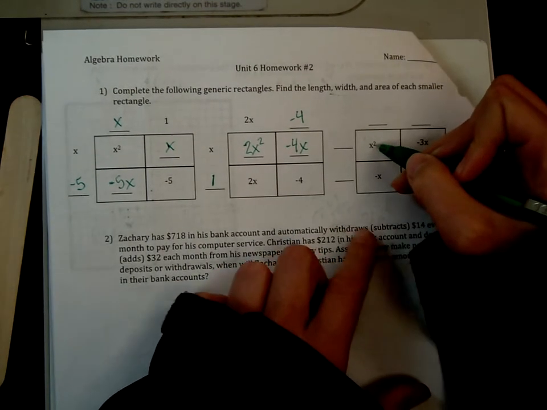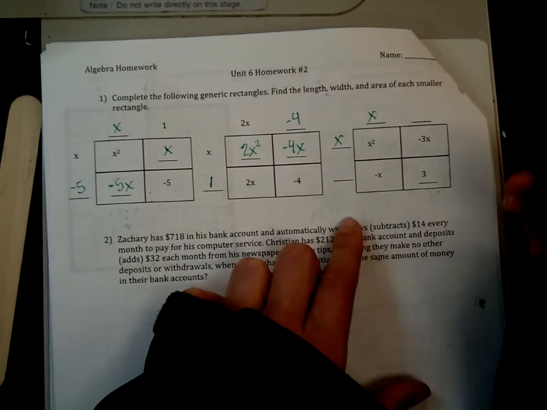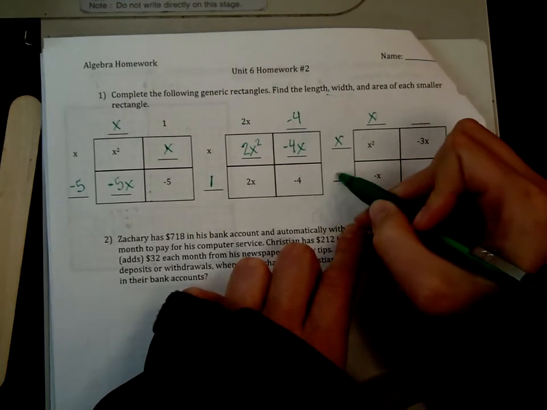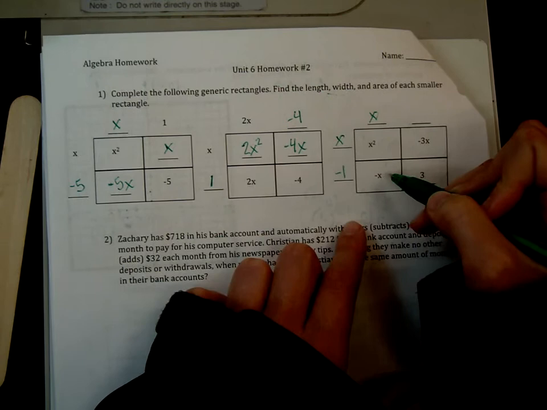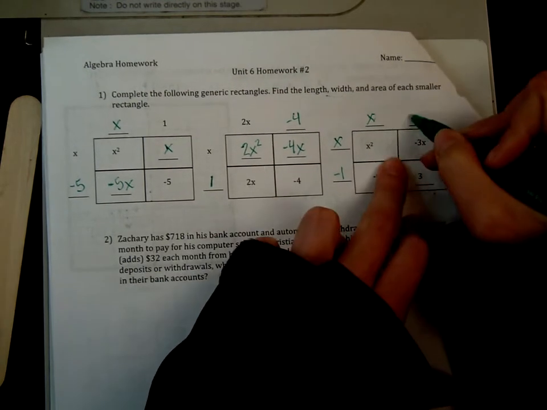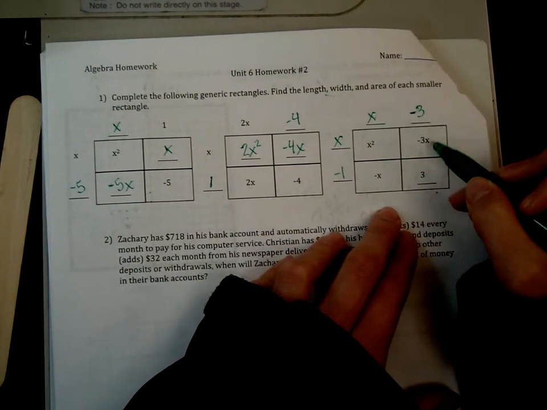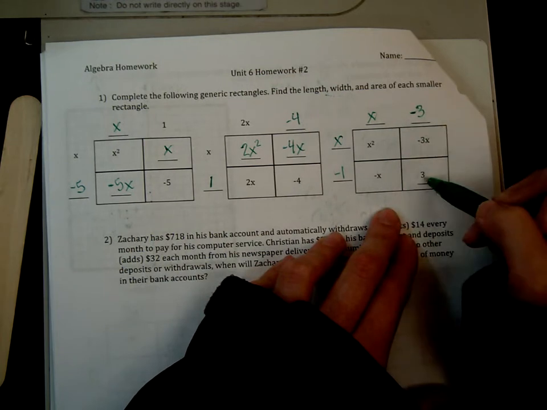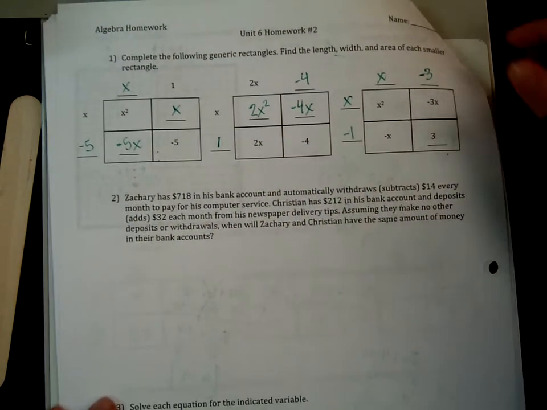Here I know x times x will give me x squared. X times -1 will get -x. X times -3 is -3x. And -1 times -3 is +3. So that works.